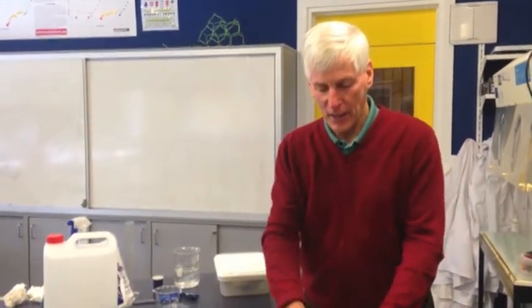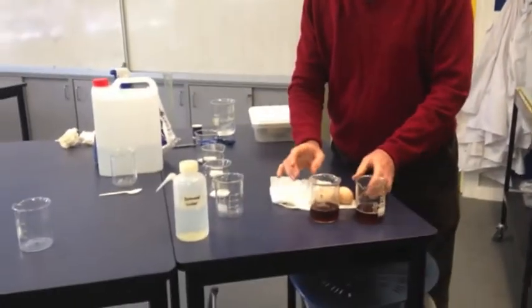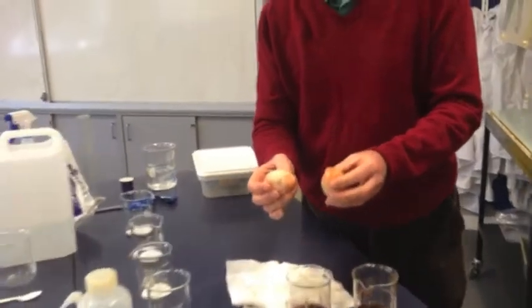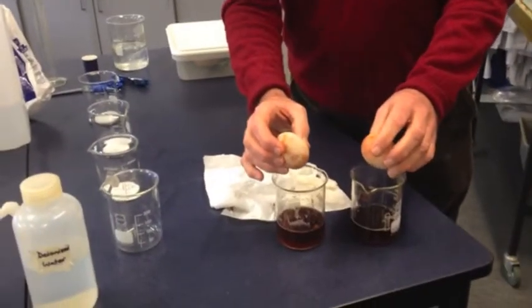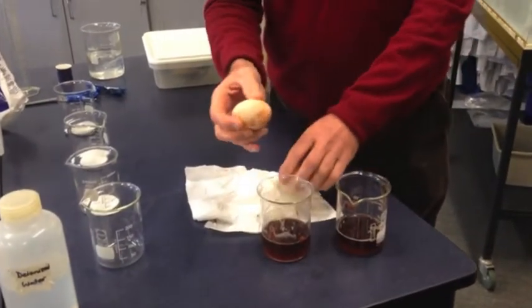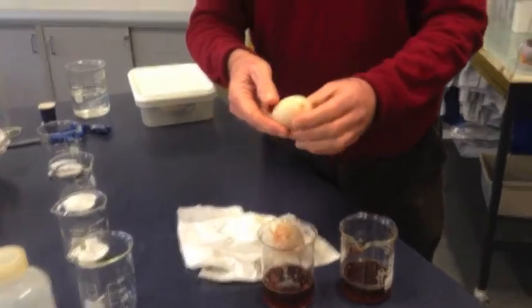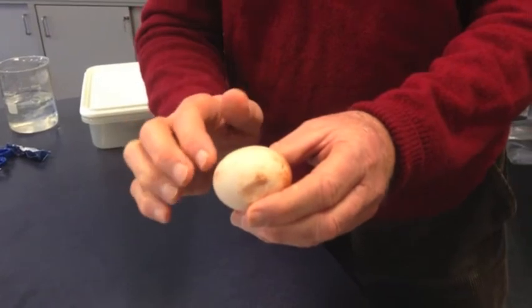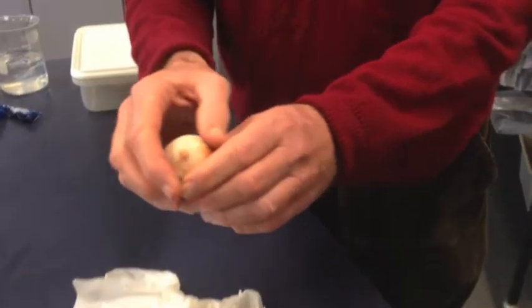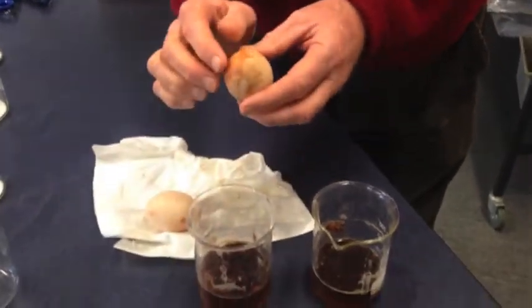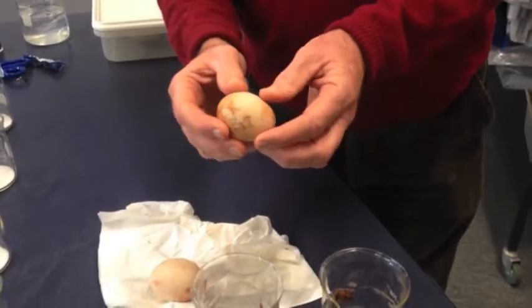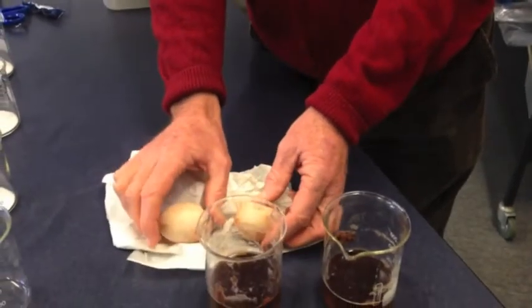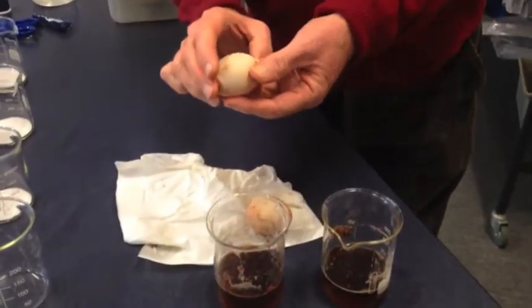And yesterday I started this experiment that you can do at home by just taking 2 raw eggs, placing them in vinegar and leaving them overnight.